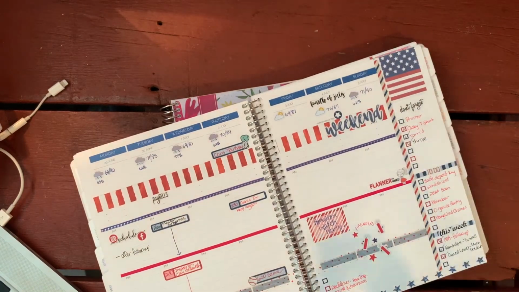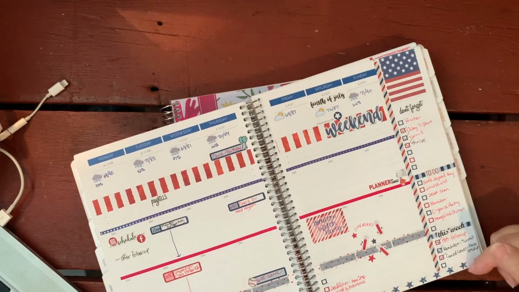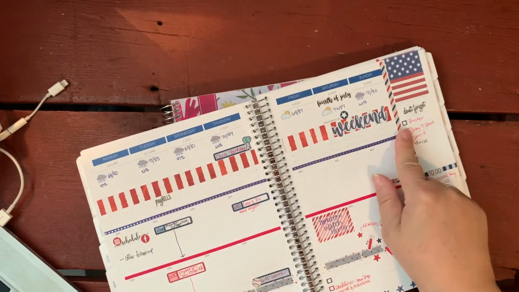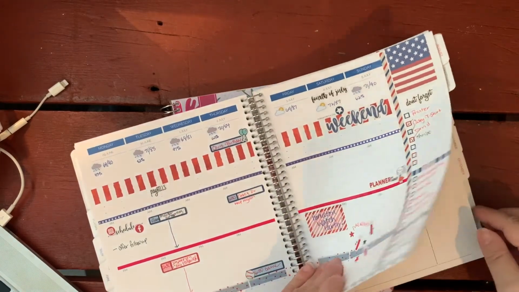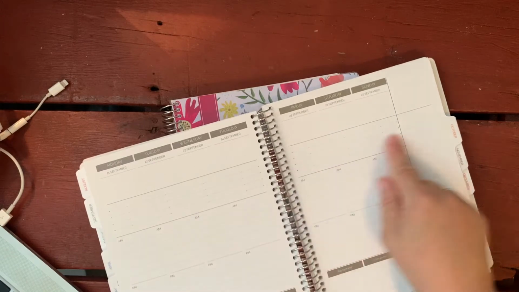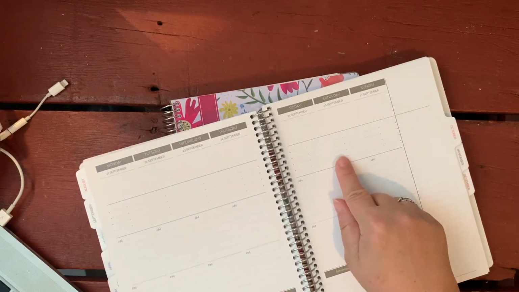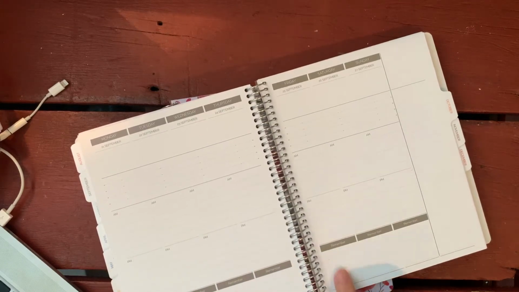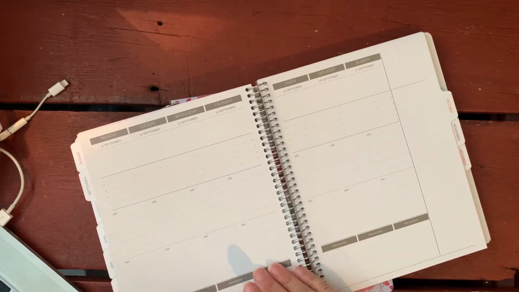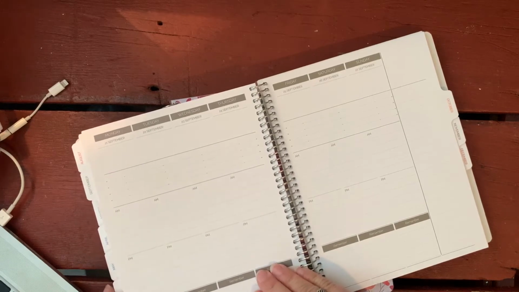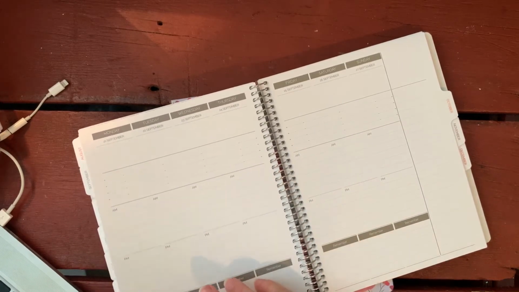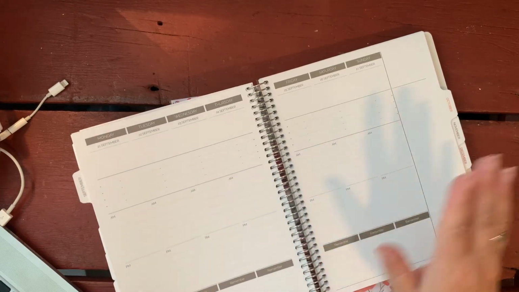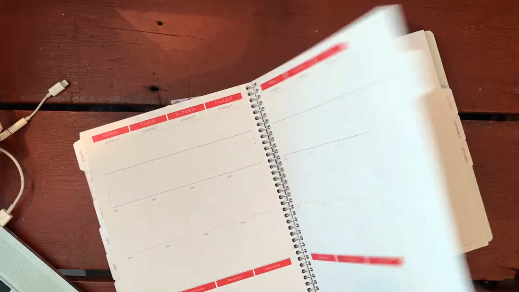And then my weekly layout has Monday to Sunday. It has a span that goes across this. I'm going to show you on one that doesn't have it. It has a span that goes across the entire week. And then down at the bottom, I have a daily to-do list, and I'll show you how I use those in a second. And then I have an AM and PM section. That worked for me, but I'll show you how I changed that this year.